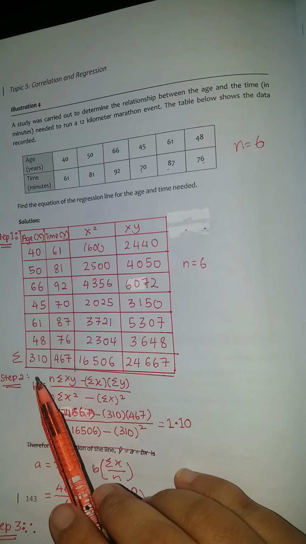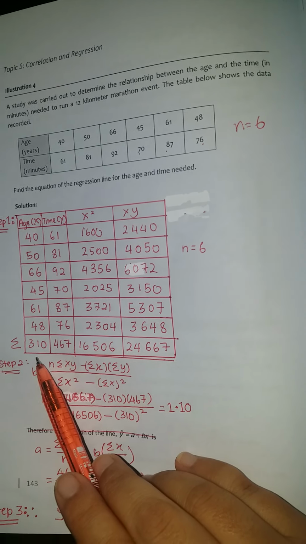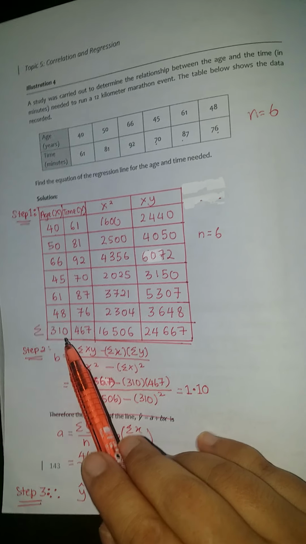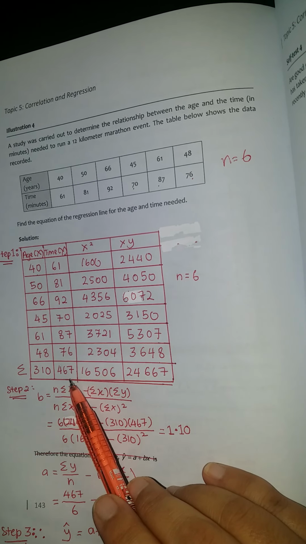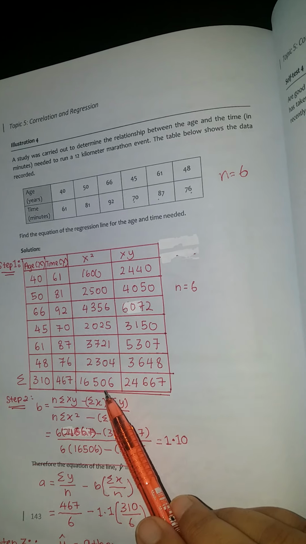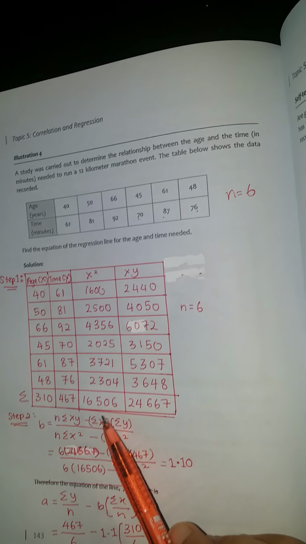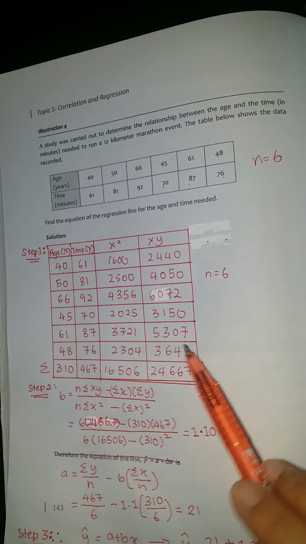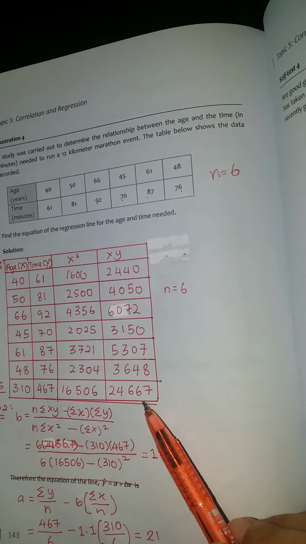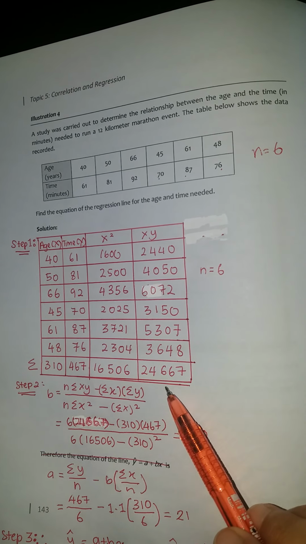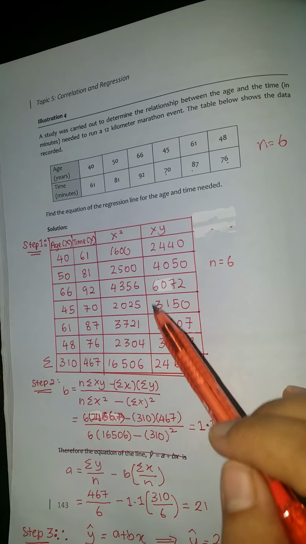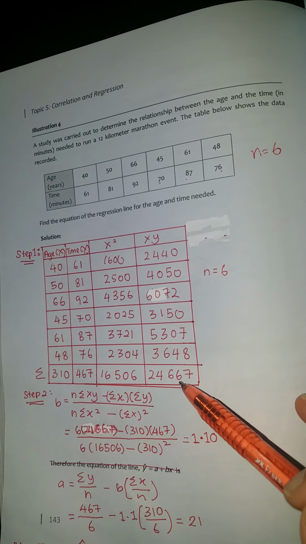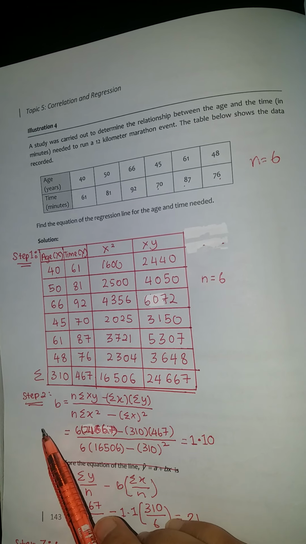Okay, we have summation of x, which is 310. Summation of y is 467. Summation of x squared is 16,506. And summation of x times y is 24,667. Okay, once you have all the values here, then we move to step 2.